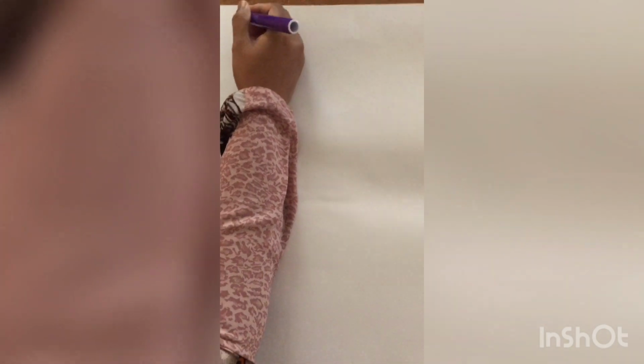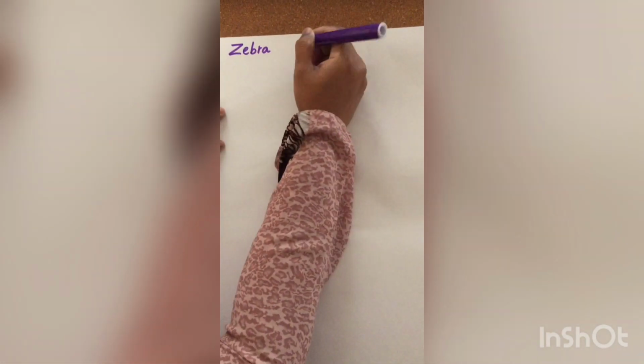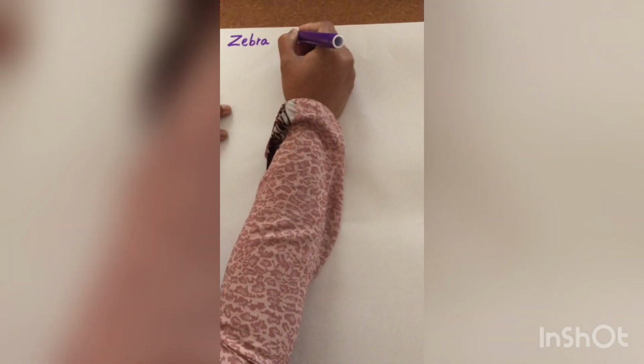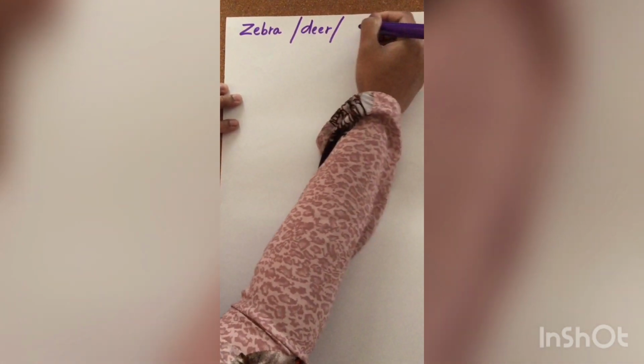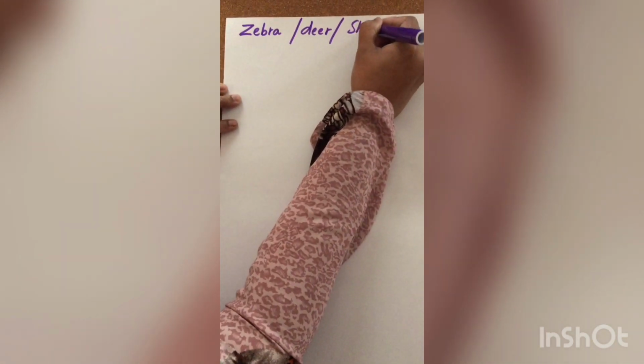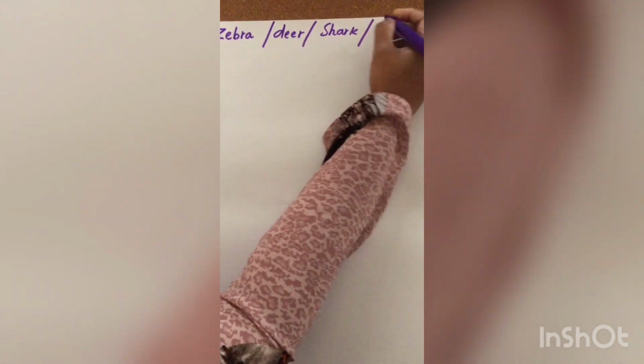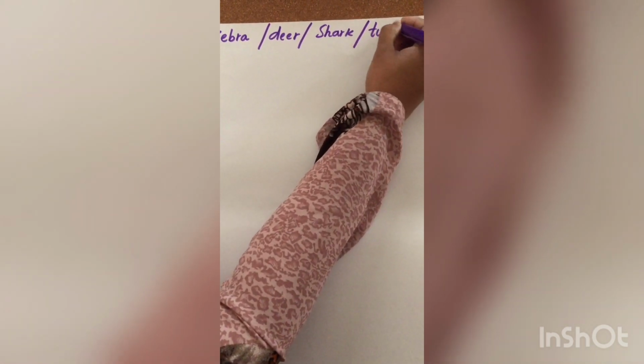Now let's make today's last example. We will talk about some of the vertebrates: zebra, deer, shark, and turtle.